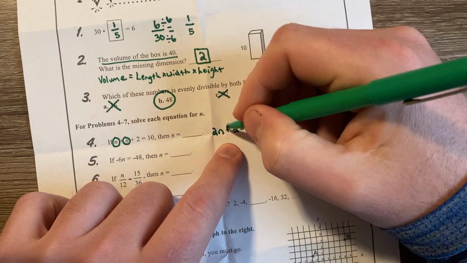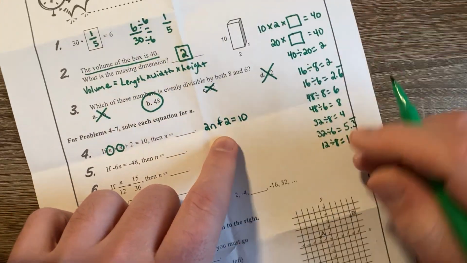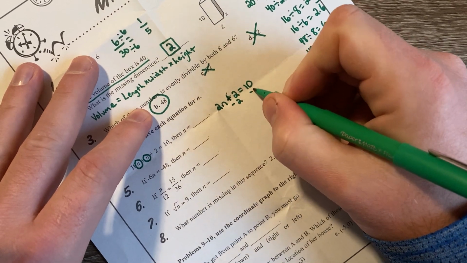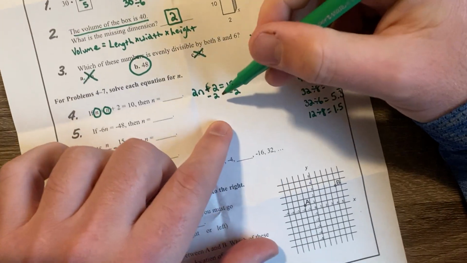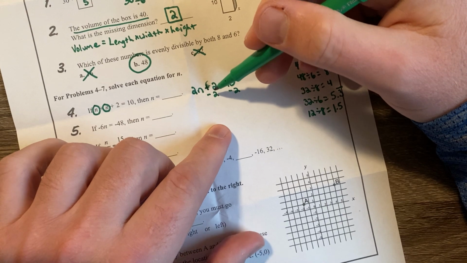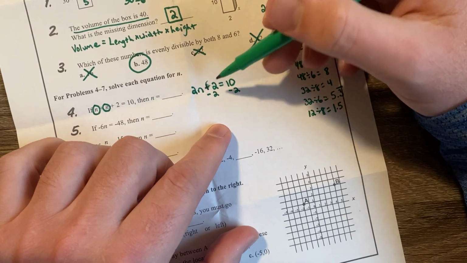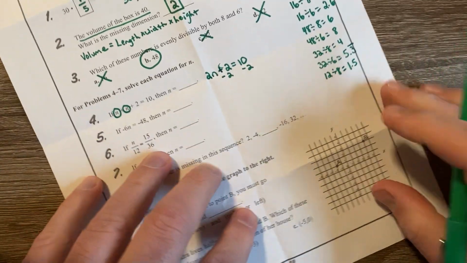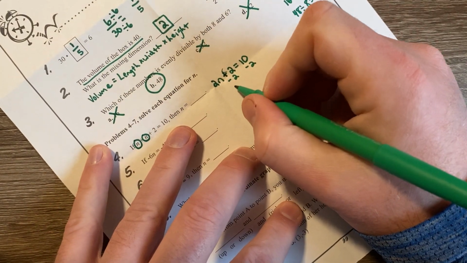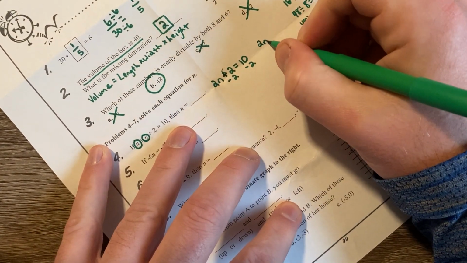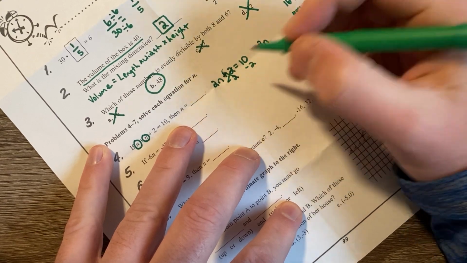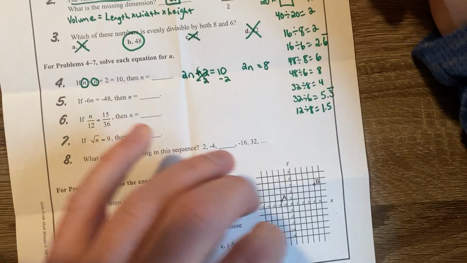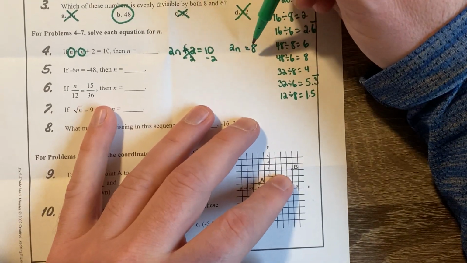To get rid of it, I have to do the opposite of what it's showing. So right now it's showing plus 2, so to get rid of it, I need to do minus 2. And in math, if you do something on one side of the equal sign, you have to do it on the other. So if I did minus 2 over here, I have to do minus 2 over on this other side as well. So now I have 2n, and those cancel out. So then I have 10 minus 2, which is 8. So now I have 2n equals 8.